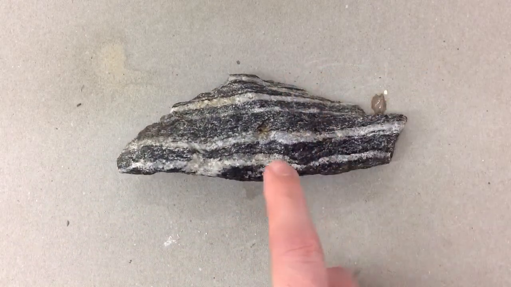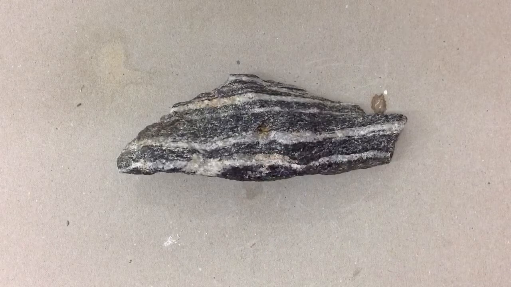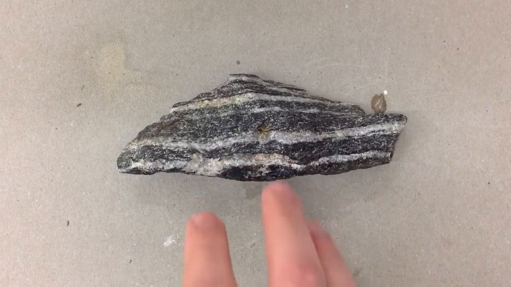So with that being said, you really have to just make sure that you can identify gneiss. That's really the really important rock that you're going to want to be able to identify visually.